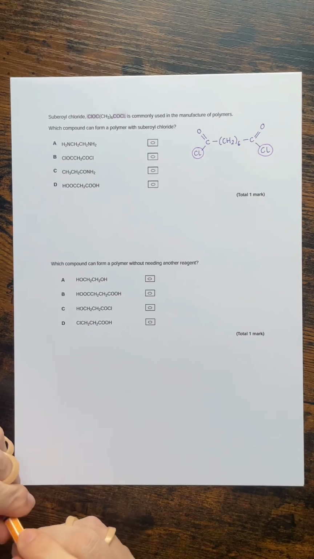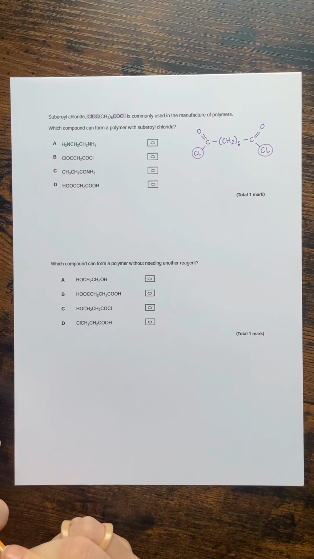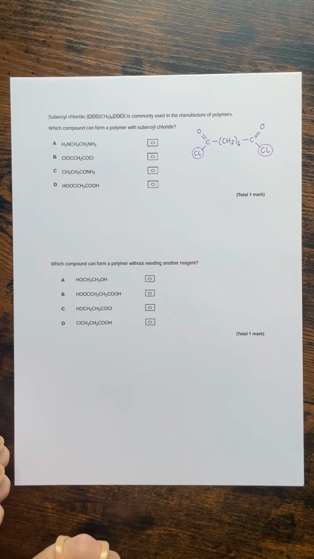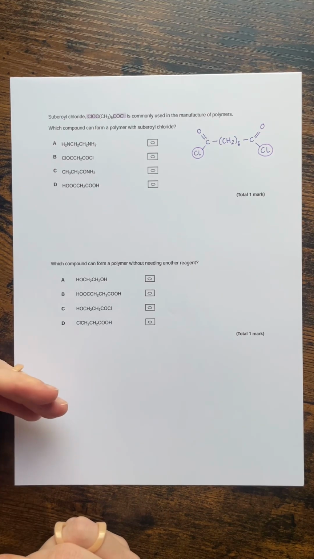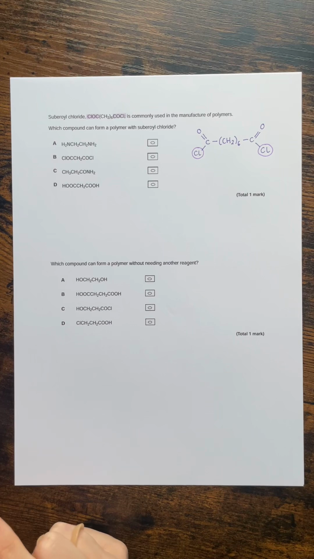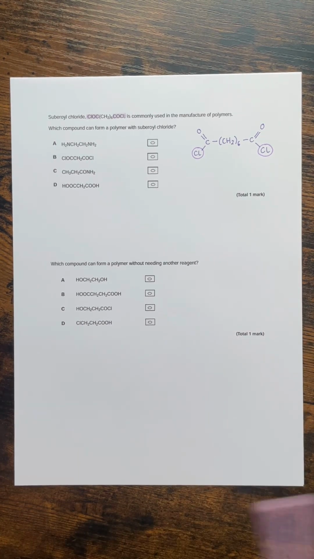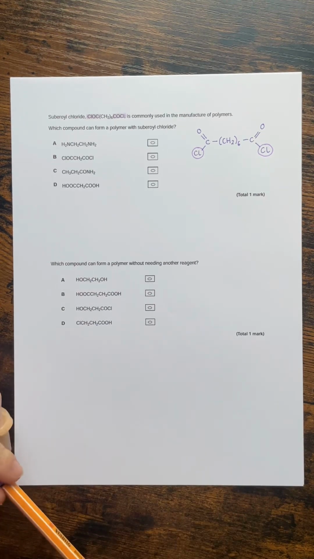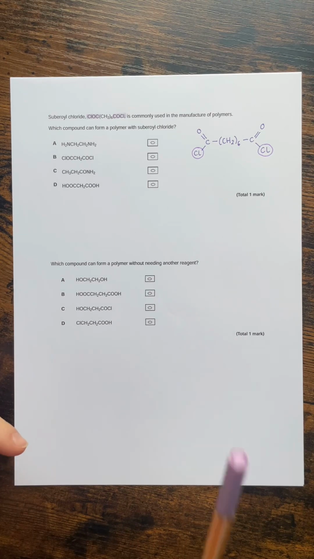In this question, we're being asked to identify from the options a compound that can form a polymer with the suberoyl chloride. When we're forming condensation polymers, we're looking to make either an ester linkage, so a C double bond O then a C single bond O, or an amide linkage, which if we're thinking about amino acids, we might call a peptide bond, but an amide link is C double bond O adjacent to an NH.